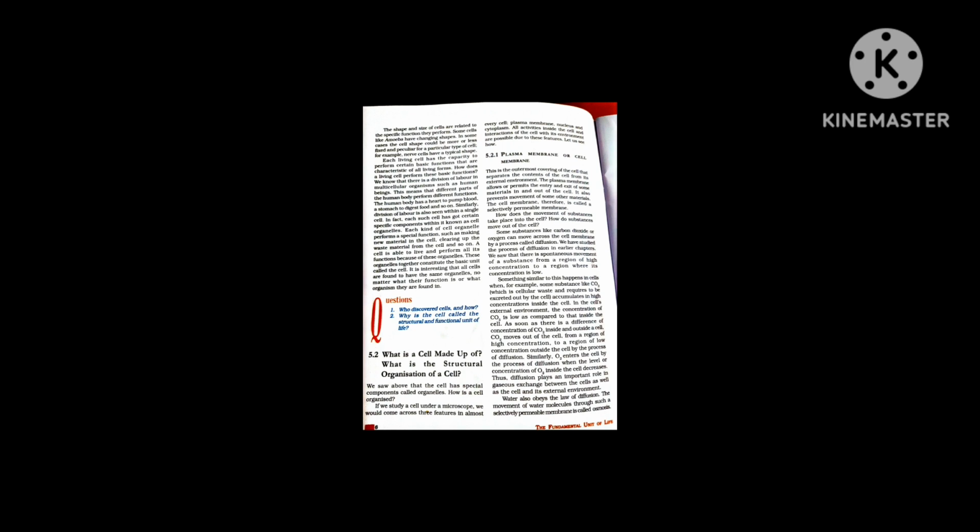We have two questions given. One is who discovered cells and why or how? The answer is Robert Hooke discovered the cell in 1665 by using a primitive microscope with the help of a slice of cork from a tree.